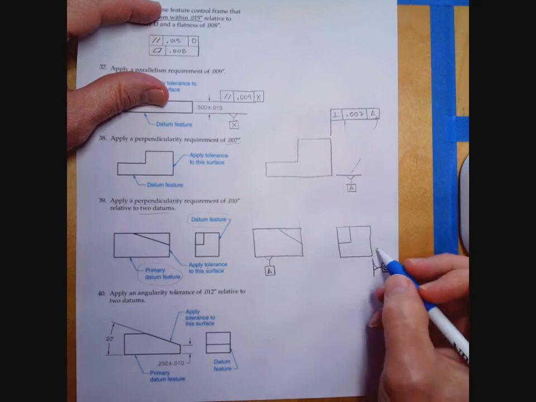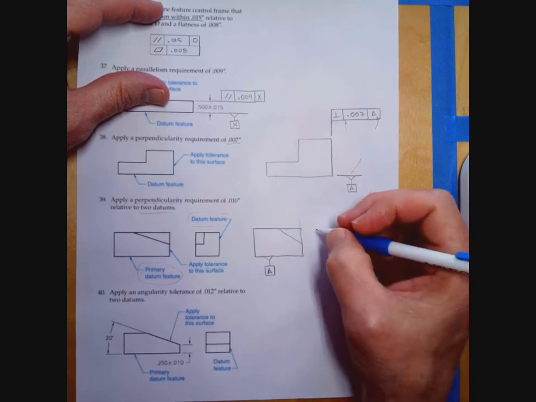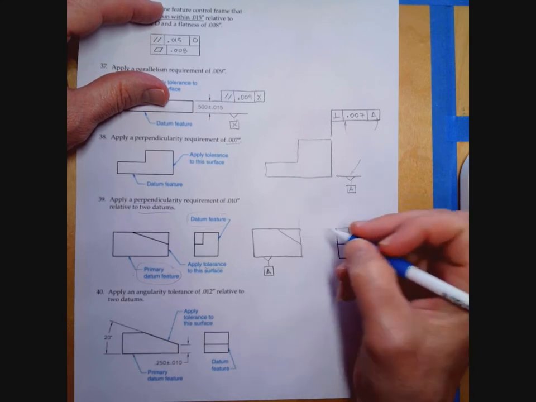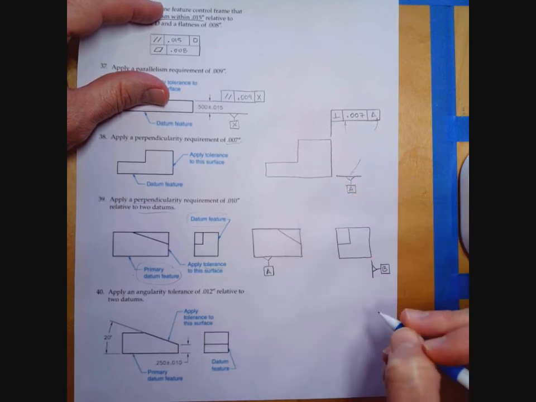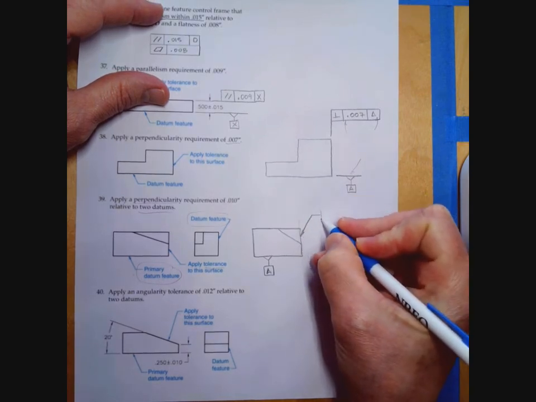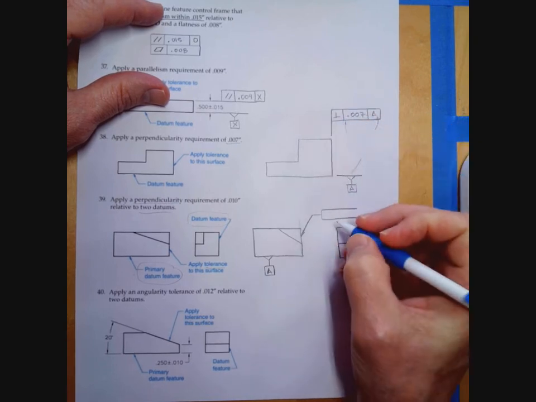And that is perpendicular to A and B. So that's why we're allowed to do this. You know, I'll make things a little bit different here. We'll just apply that with an arrow. You could also apply it with an extension line like I did up here.